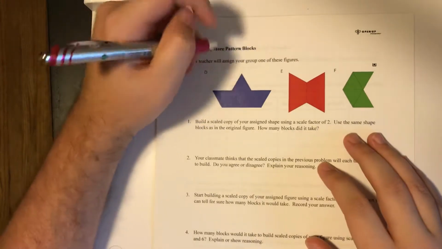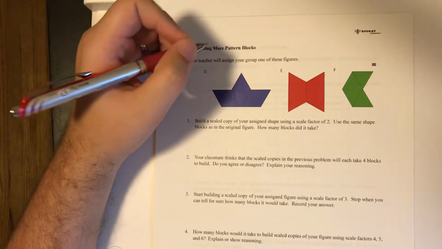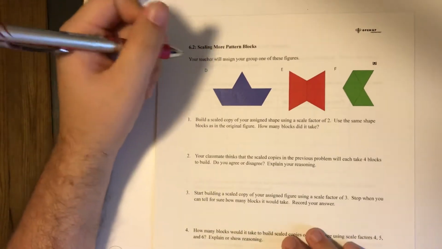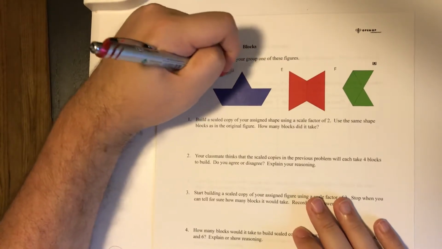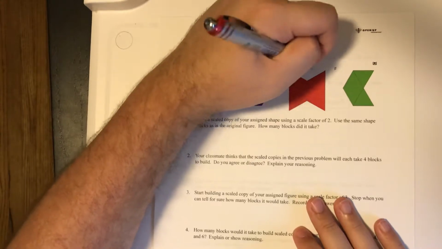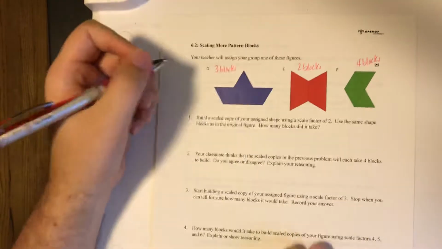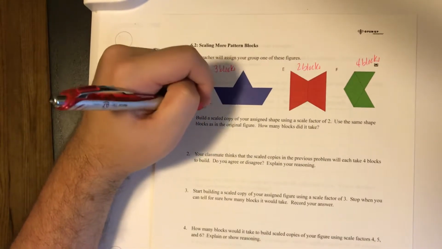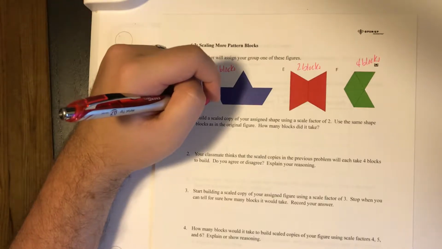Okay? Now for the next activity, you're given new patterns, right? And so we can build these. So it says build a scaled copy of these if we wanted to. What I'm going to do is teach you, in the first activity we have 1 block, but notice in D there are 3 blocks to start out with. And in E there are 2 blocks. And in F there are 4 blocks, right? So if my scale factor says build a scaled copy of your assigned shape using a scale factor of 2, use the same shape blocks as in the original figure, how many blocks did it take?